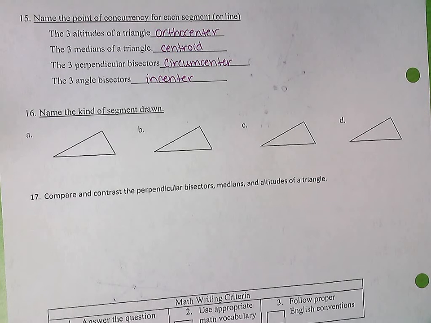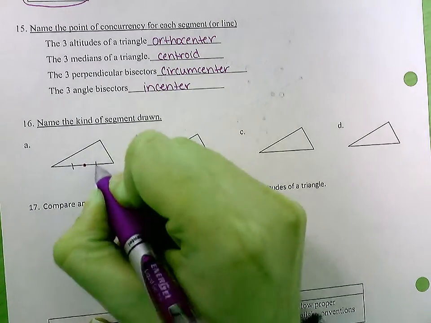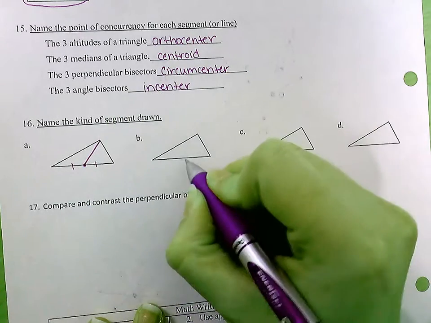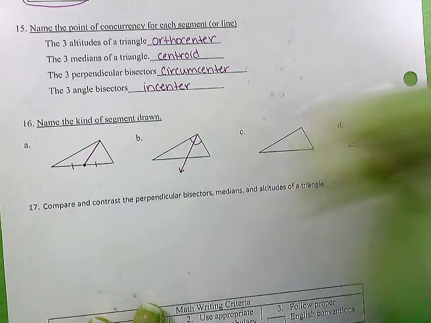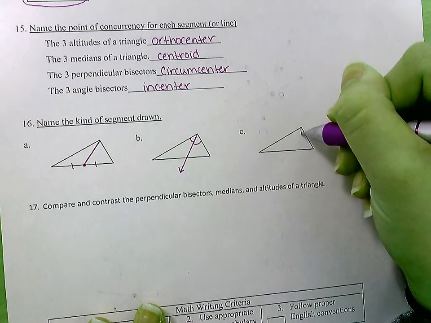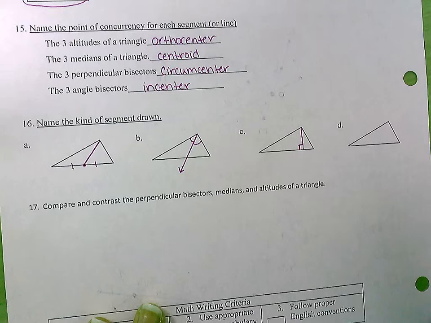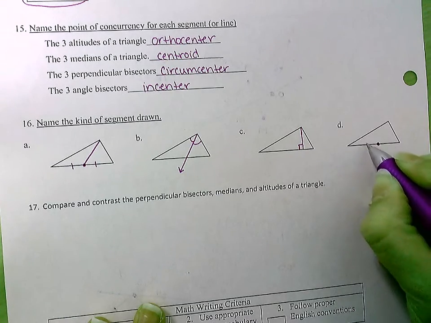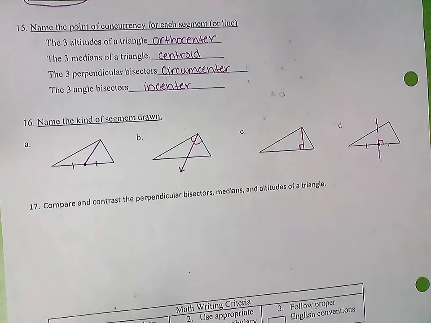Okay, so write the name of that segment drawn in for each of those pictures.